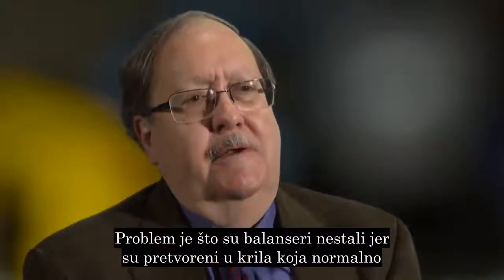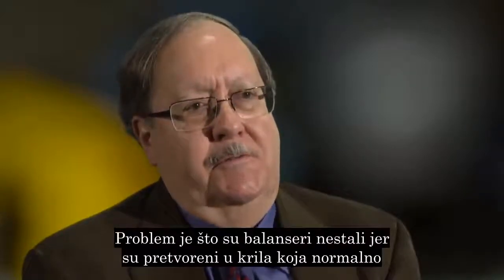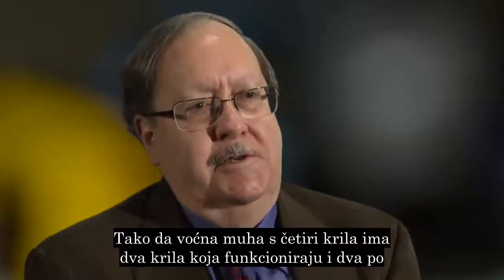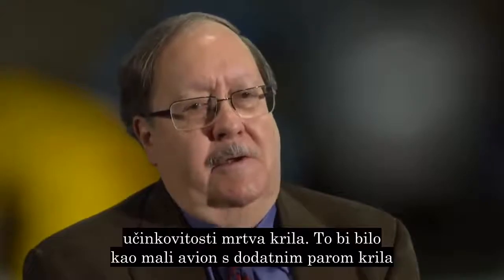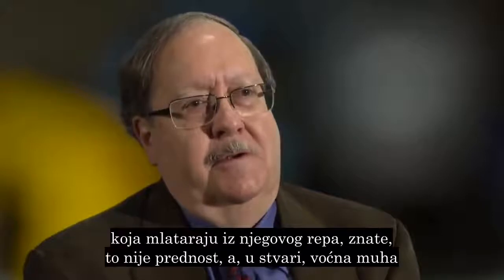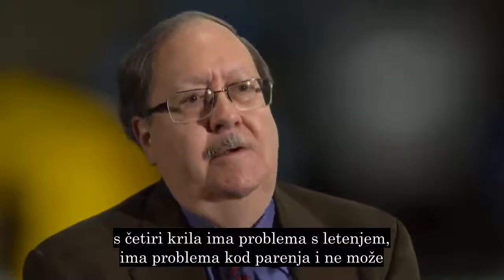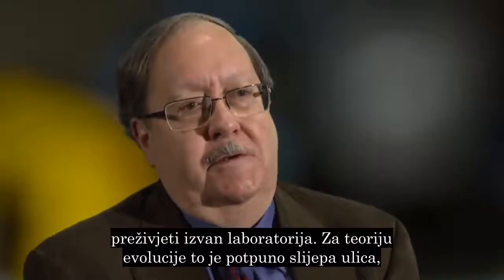The problem is the balancers are gone because they've been transformed into normal-looking wings, but they're not normal because they have no muscles attached to them. So the 4-winged fruit fly has 2 working wings and 2 effectively dead wings. It'd be like a small private airplane with an extra pair of wings dangling from its tail. You know, it's not an advantage. And in fact, the 4-winged fruit fly has trouble flying, has trouble mating, and cannot survive outside the laboratory. So in terms of evolution, it's a total dead end.